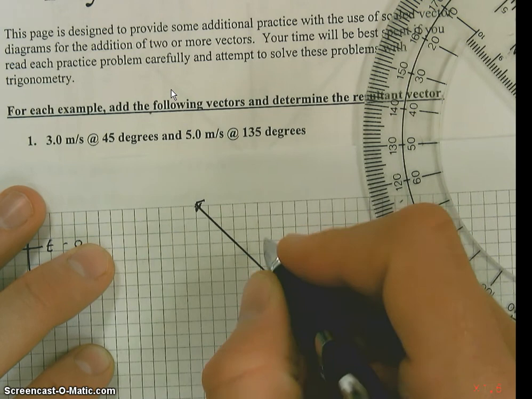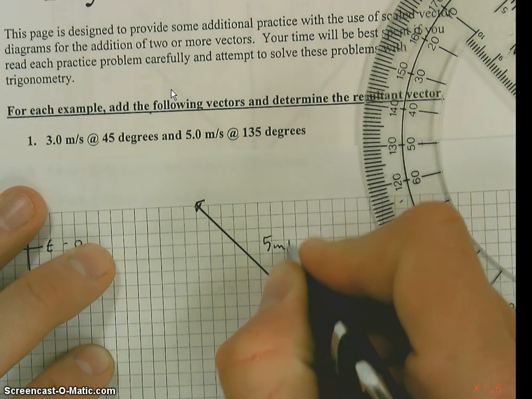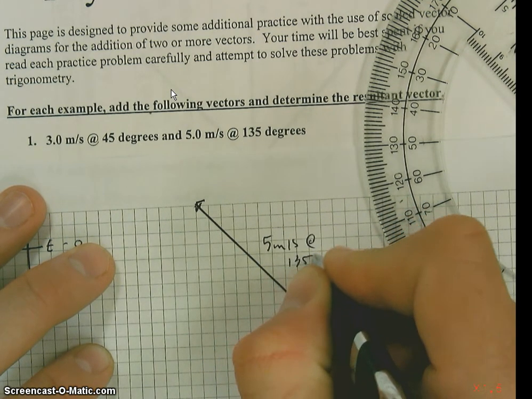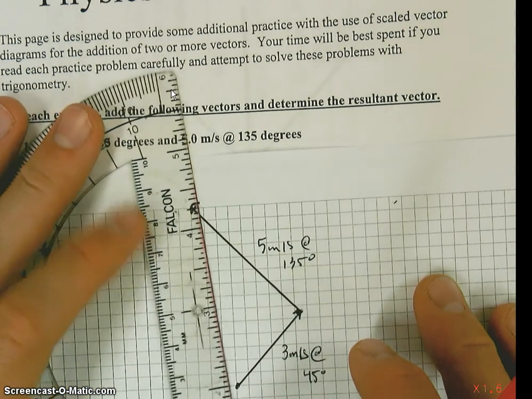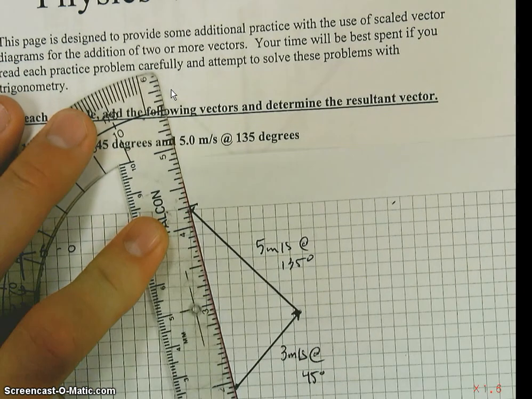And again, let's label our vectors: 5 meters per second at 135 degrees. Now, to show you the resultant vector, we'll draw it in red. Again, we're using this as an estimation.